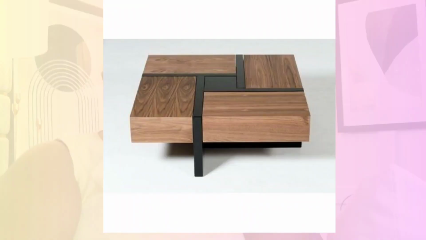Now let's look at this coffee table. This coffee table has clean lines. It has wood tones. There's a difference. It looks like it's floating. This coffee table can kind of go both ways. It can go contemporary or it can go modern. But in my opinion, it is more modern because it's very timeless.